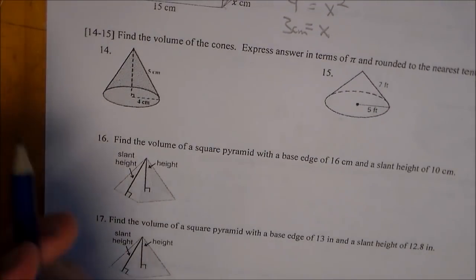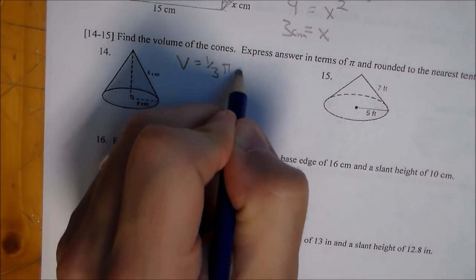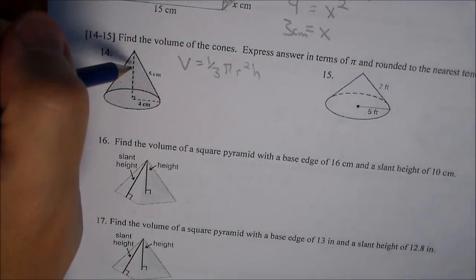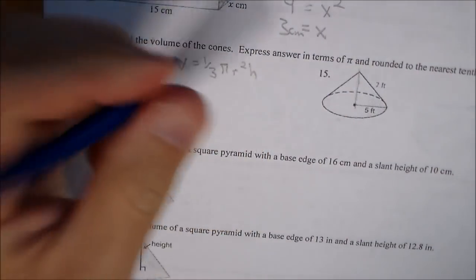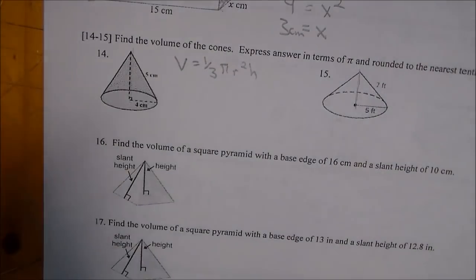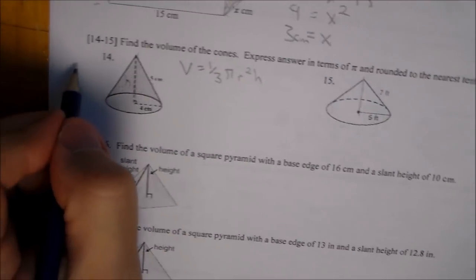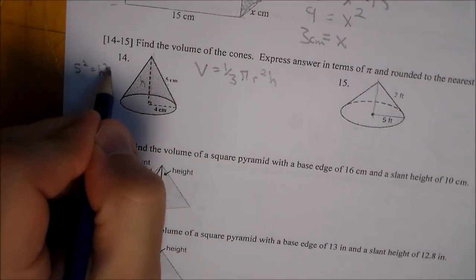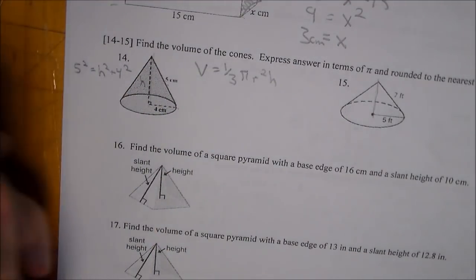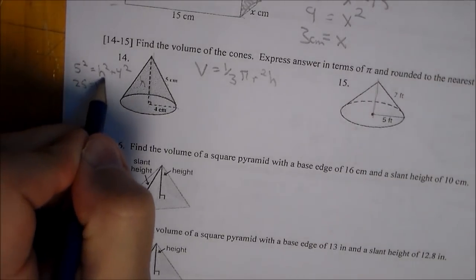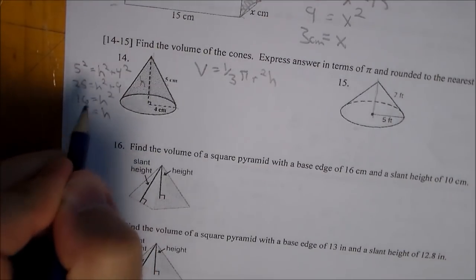For number 14, we need to find the volume of the cones for 14 and 15. So that's 1/3 pi r squared times height. But the important thing we have to find here is we want the actual height and not the slant height. In both of these problems, they give you the slant height. So what we have to do first is Pythagorean theorem in order to find the height. So in this triangle, let's put an h right there. I have 5, 4, and h. So I'm going to go 5 squared equals h squared plus 4 squared. And 5 is by itself because it is the hypotenuse of our right triangle. So 25 equals h squared plus 9 becomes 16 equals h squared, and h equals 4.